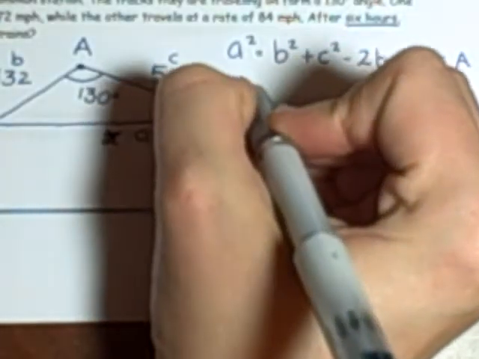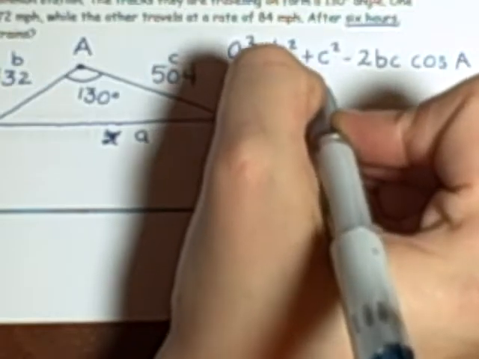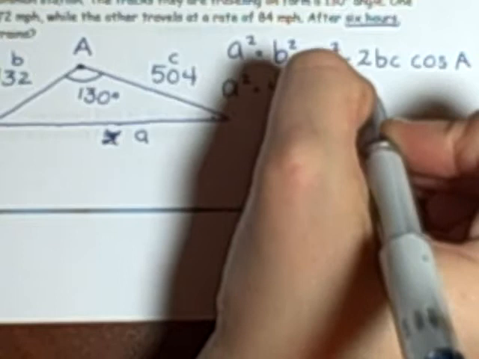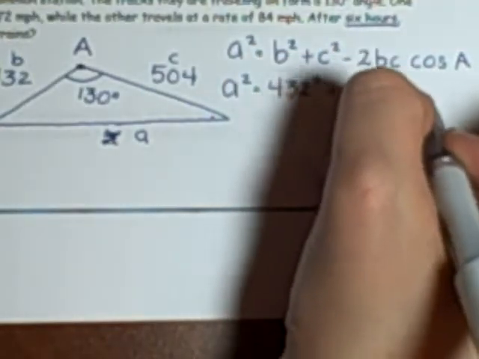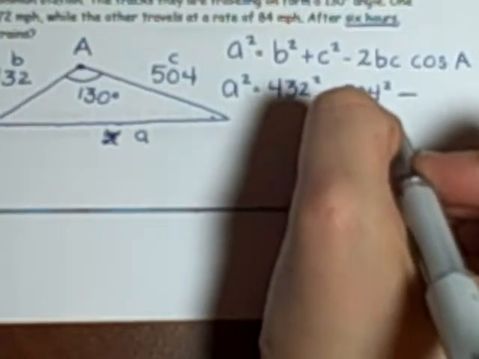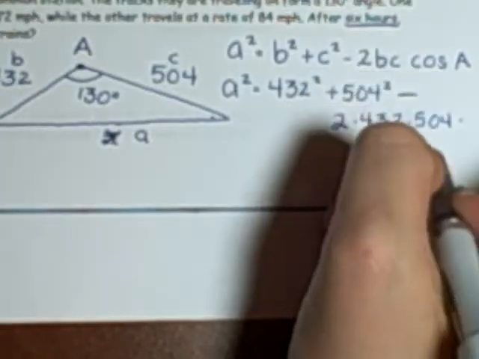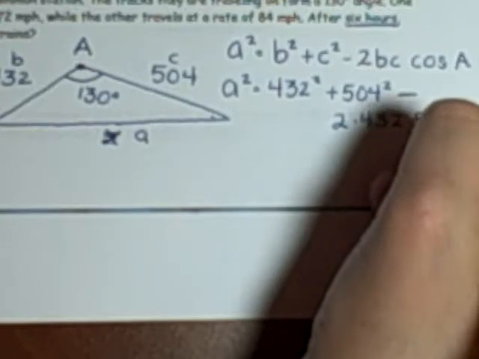So I would say a squared equals 432 squared. Well, I'm probably going to have to use 2 lines for this. Plus 504 squared minus 2 times 432 times 504 times cosine of 130.